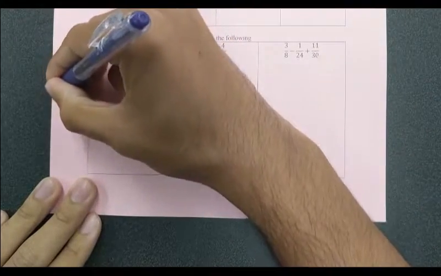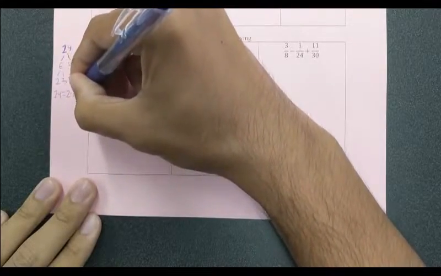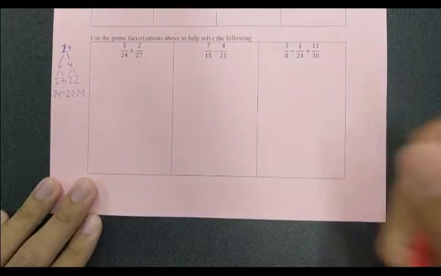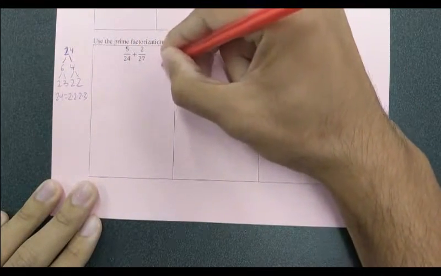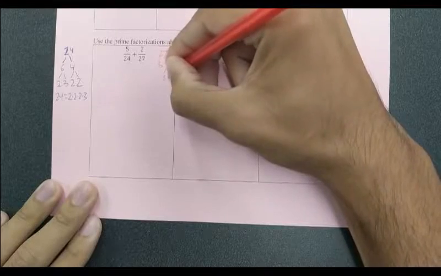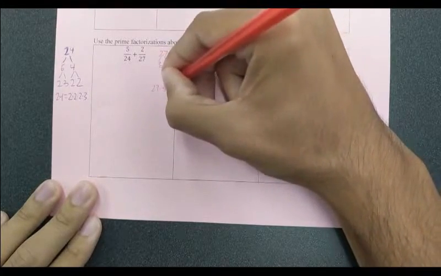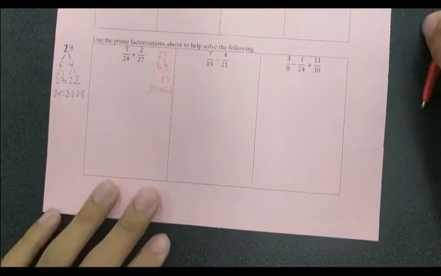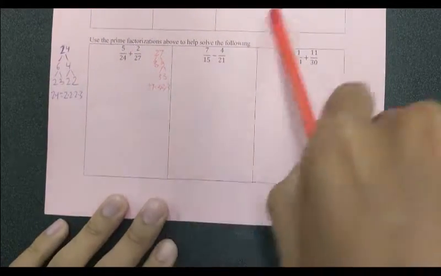Okay, so 24 is equal to 2 times 2 times 2 times 3. And then I'll also do the prime factorization for 27. Okay, so again, I could do an exponent, but in this case, I think it may be better to leave it written out.